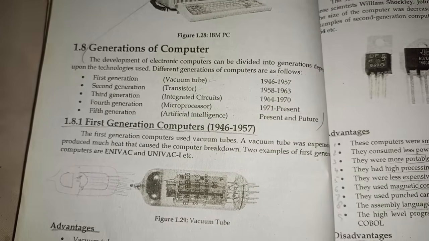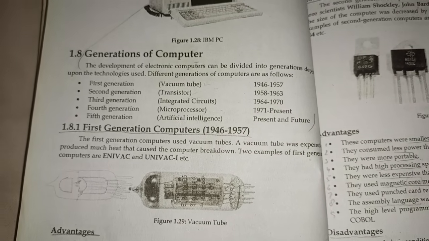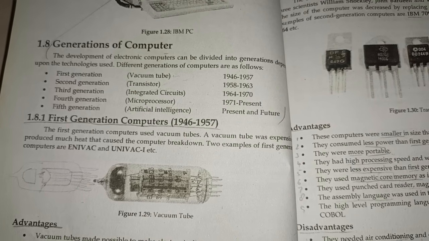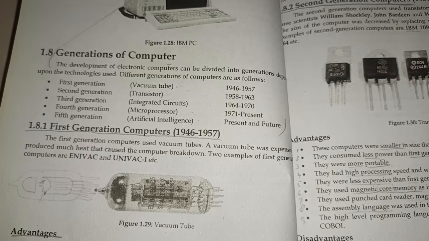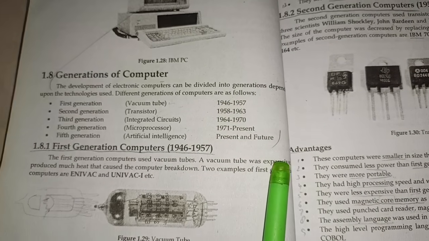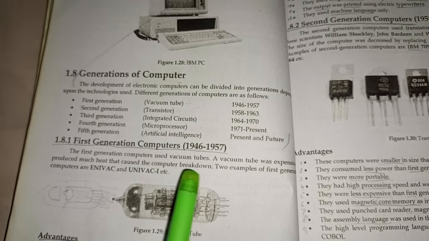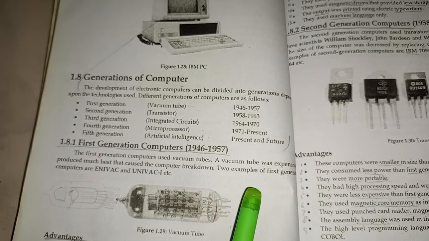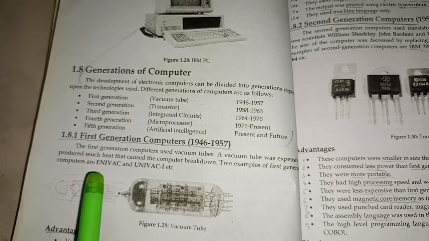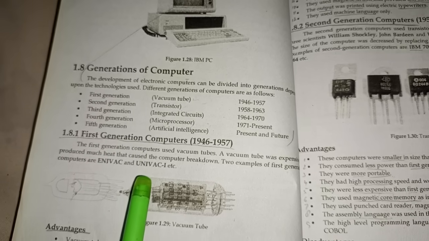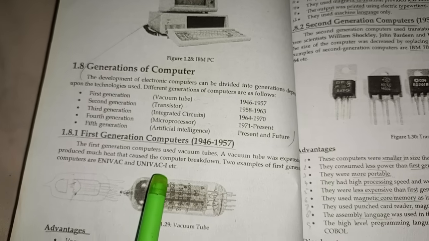First generation computer. The first generation computers used vacuum tubes. A vacuum tube was expensive, produced much heat and caused the computer breakdown. Two examples of first generation computers are ENIAC and UNIVAC 1, etc.